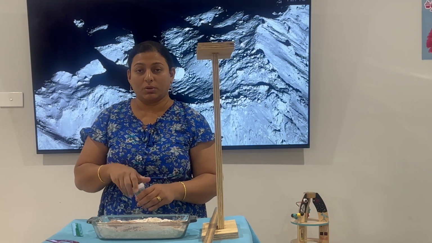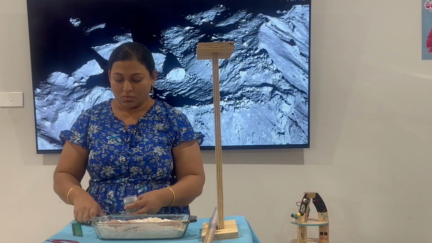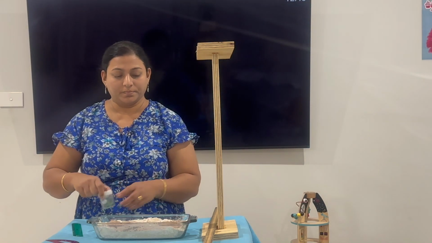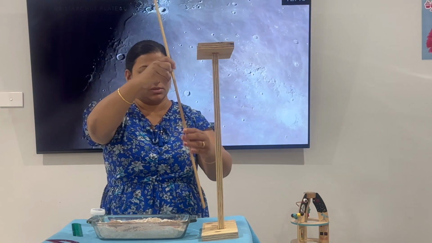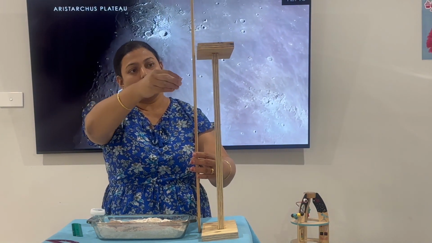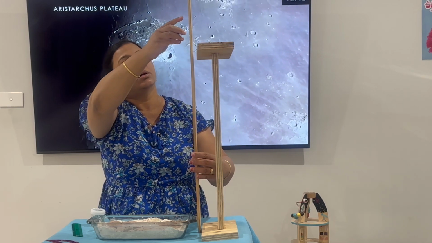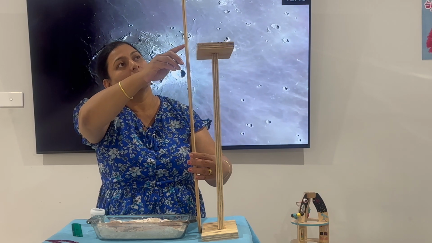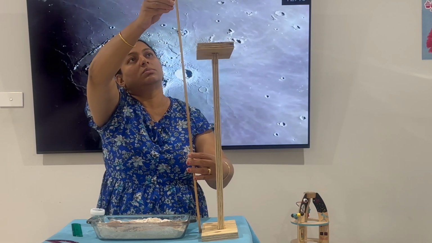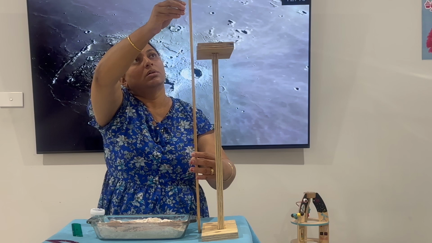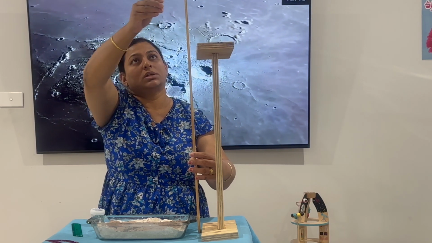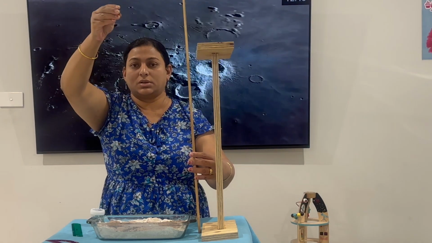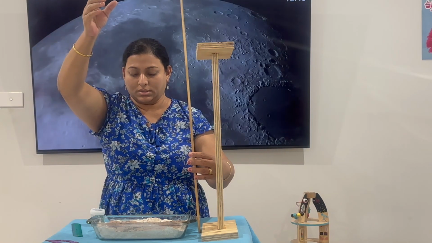We'll repeat this one more time with another marble at 75 centimeters. Okay, 50 and then 91. Right there, that's my 75 centimeters. And I want to see if this creates a bigger impact.